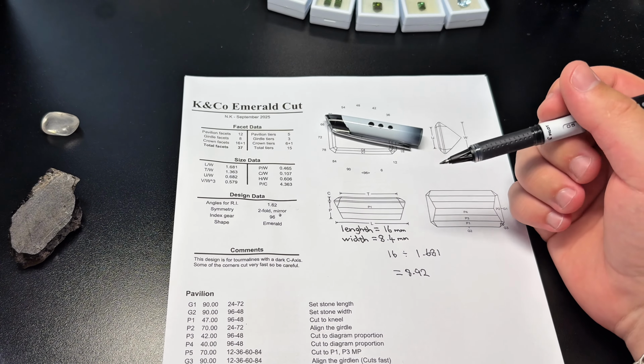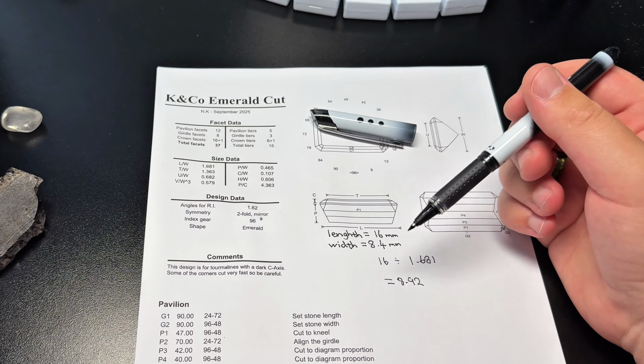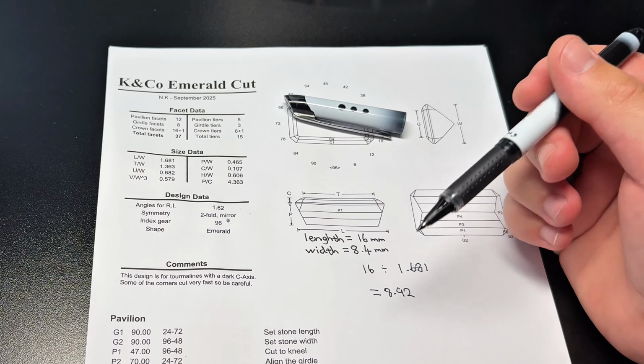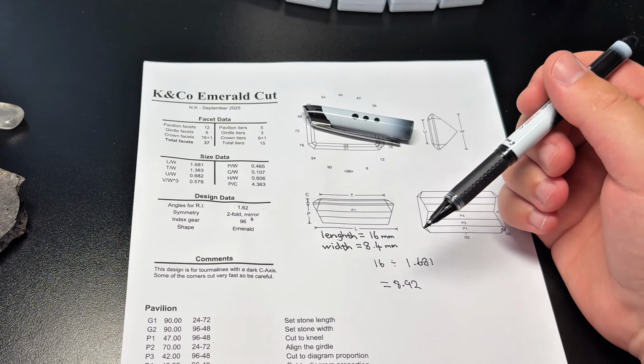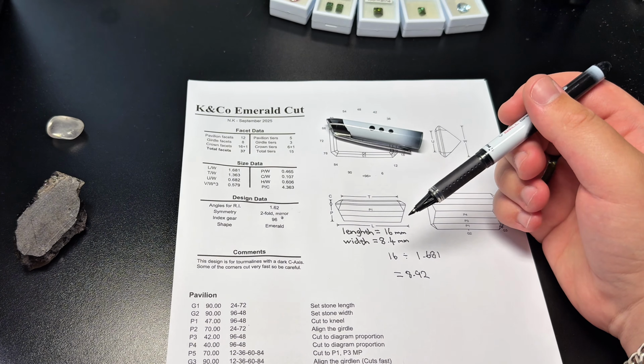But I hope you guys can see the problem here. Our width is 8.4, and this value is higher. We can't add more material to the stone. We can't make it wider than it already is. We as gem cutters can only take away material. So we've run into a bit of an issue here.